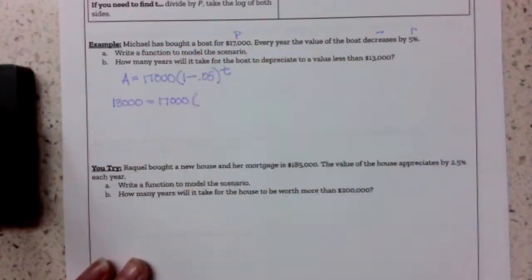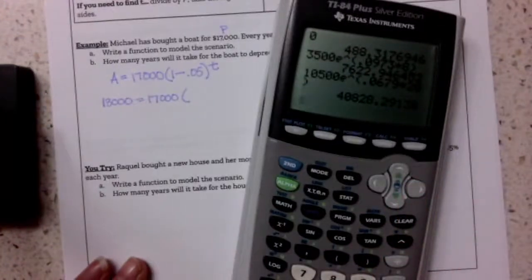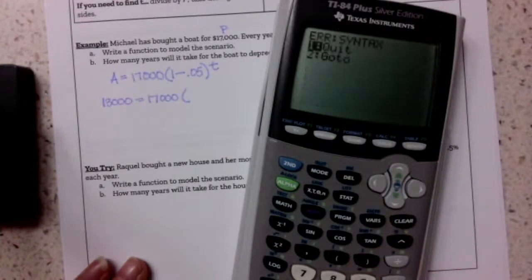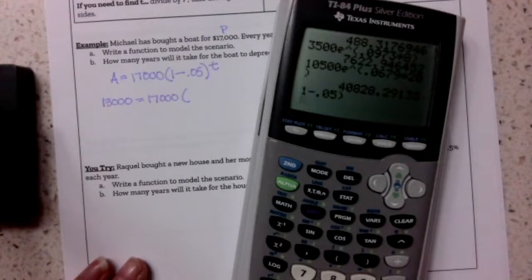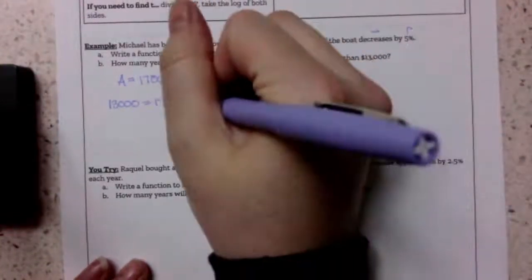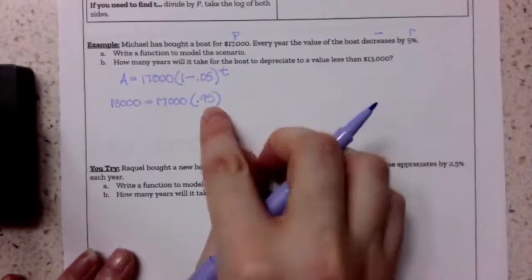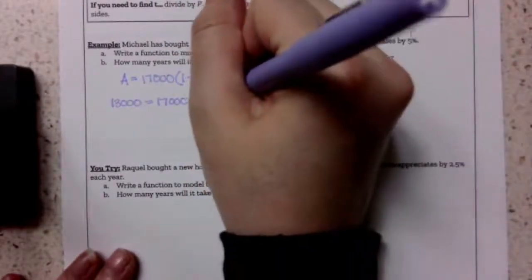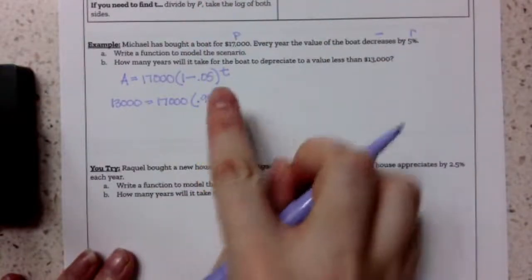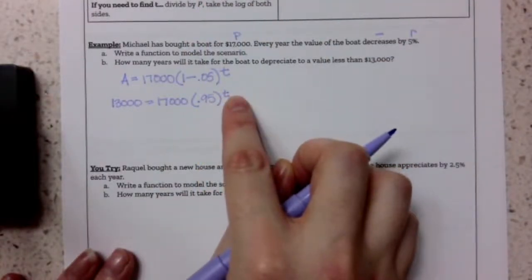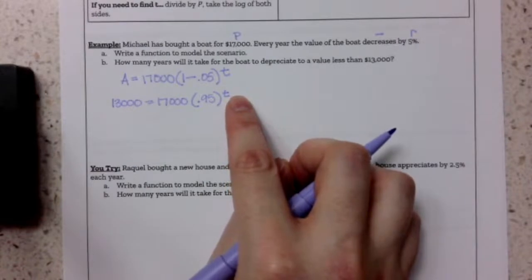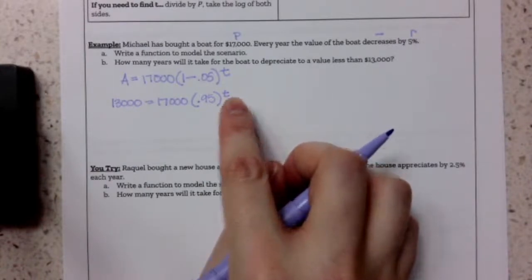And then this I'm just going to simplify so it makes my life a little easier right now. And we get 0.95. Don't know why I didn't just do that in my head, but you know. And then t is the same. So what I need to solve for is t, and this is where our log properties and exponential properties are going to come in handy.